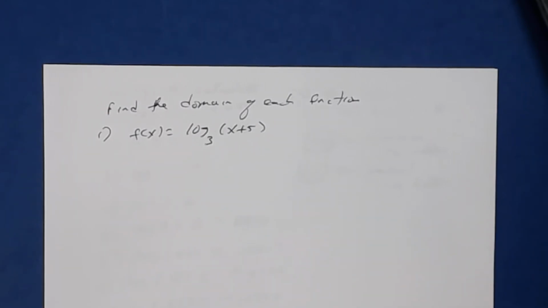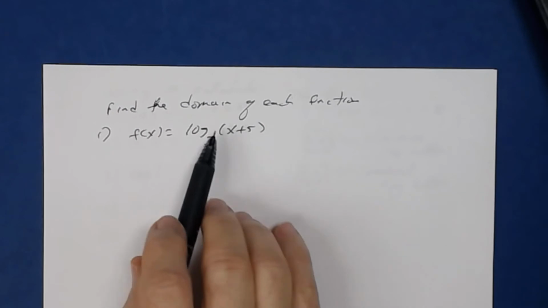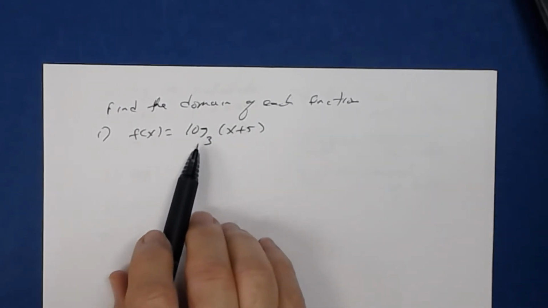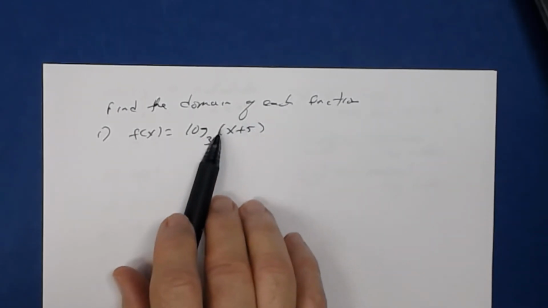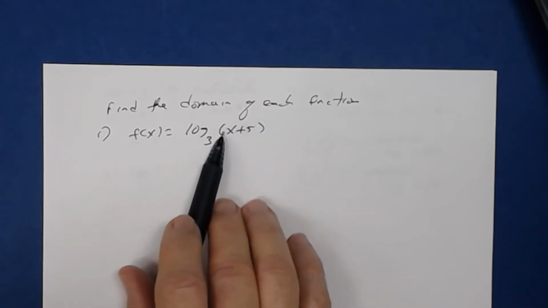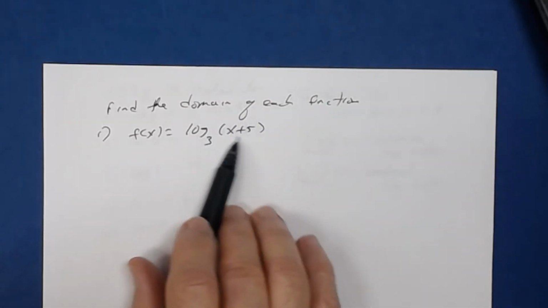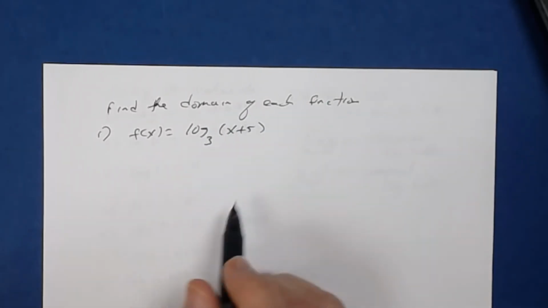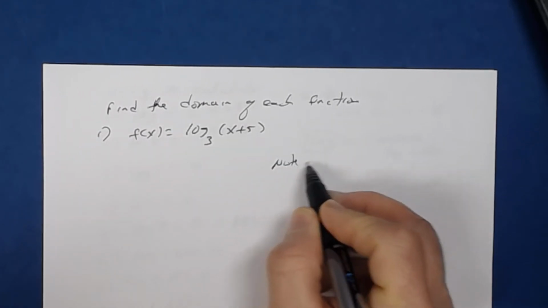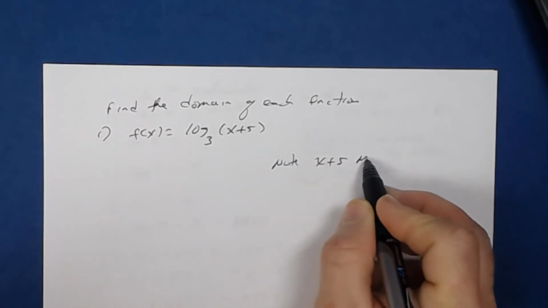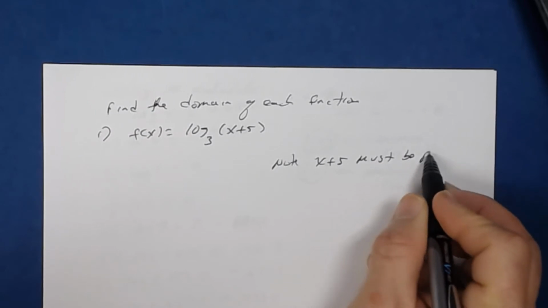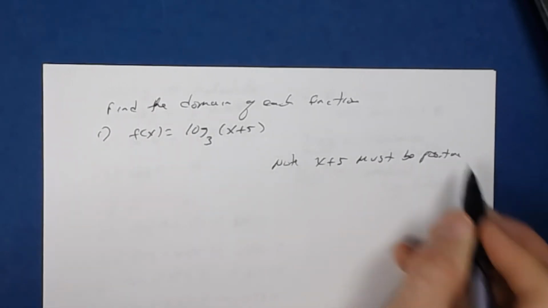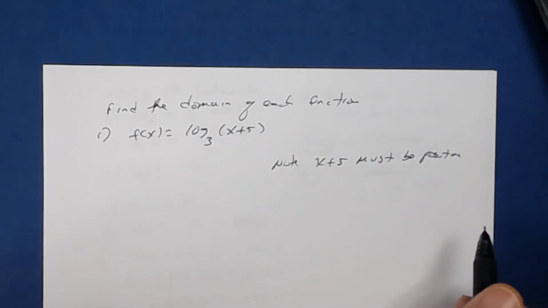So this is what you're going to think about. You have to remember that when finding the domain, whatever you take the log of, that argument, and what's the argument here? X plus 5. X plus 5 must be what kind of number? Remember, x plus 5 must be positive.